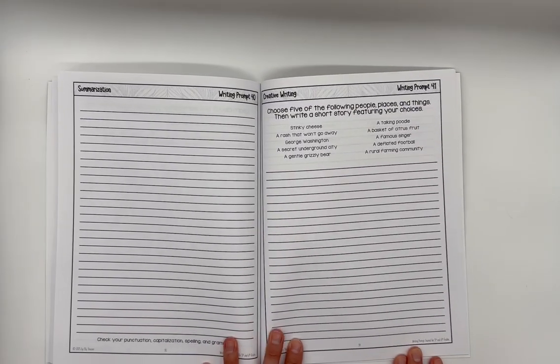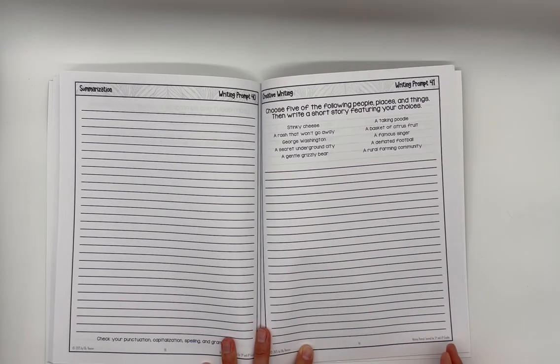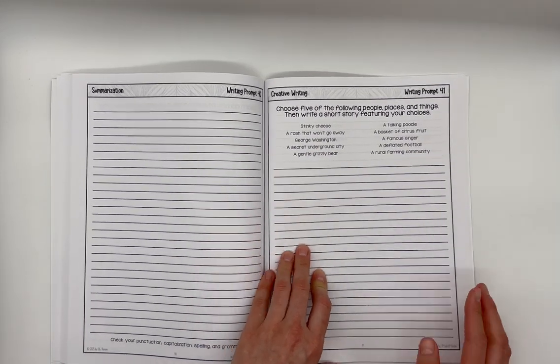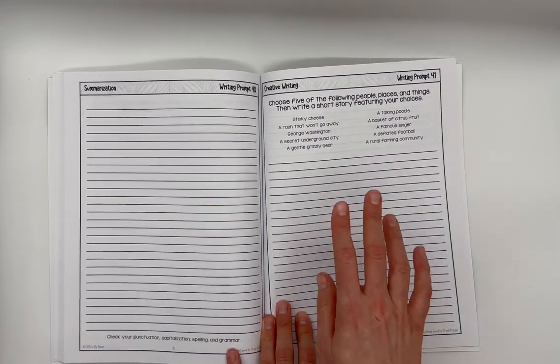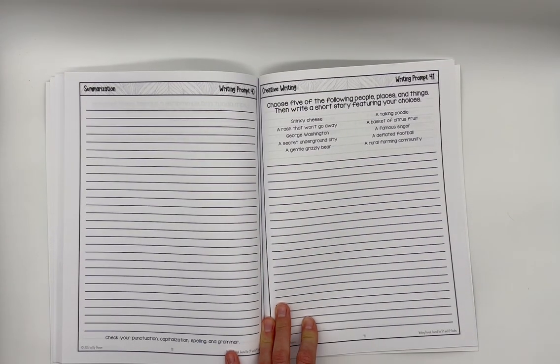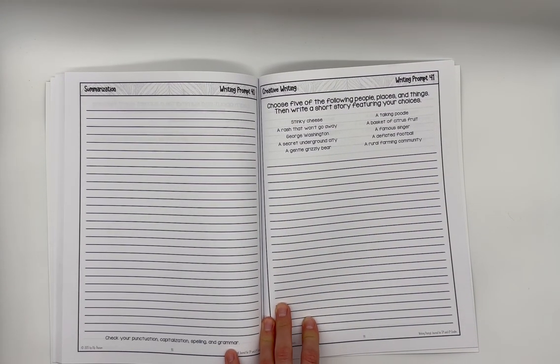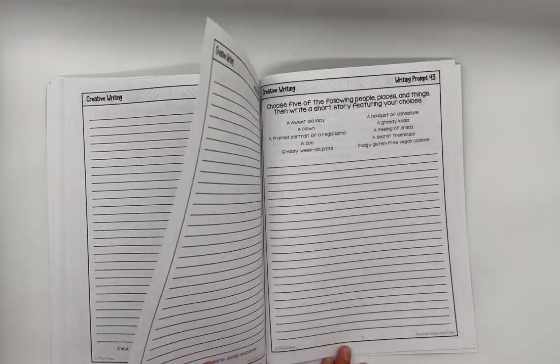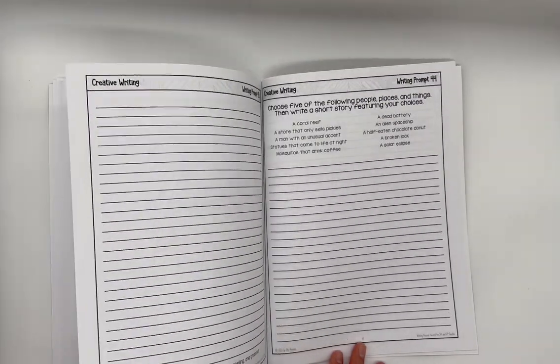And after that, it's the creative writing section, which has 10 different prompts. So some of the creative writing sections are in this format, where they have a list of 10 things, and they have to pick 5 of them and make a story around those 5 people, places, or things. So those are always a lot of fun for this age group especially.